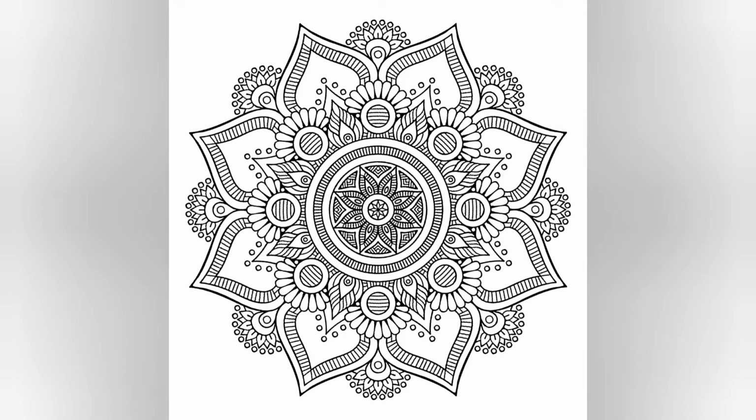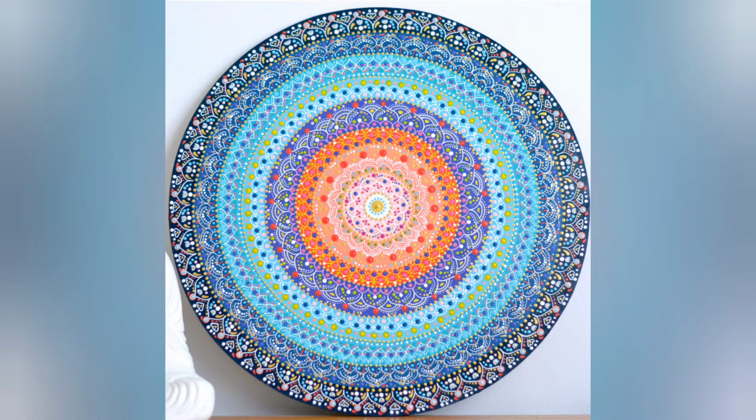In art, we see radial symmetry in things like mandalas and stained glass windows.